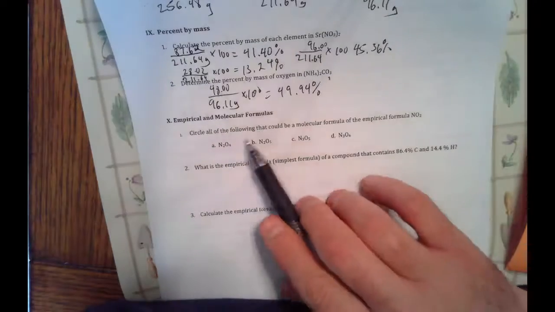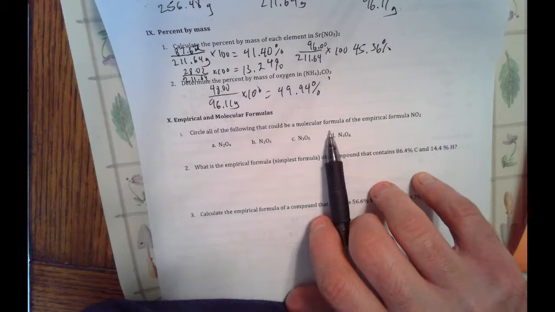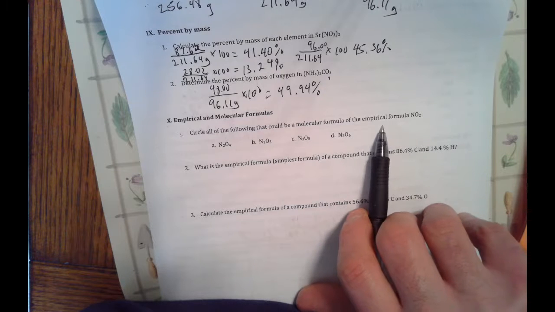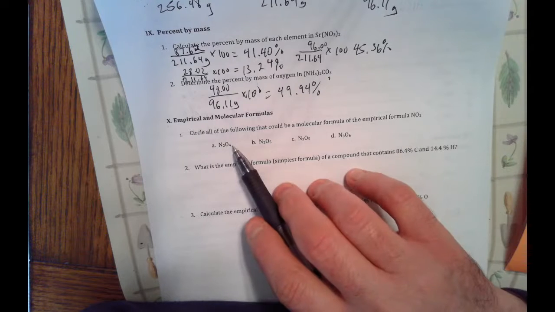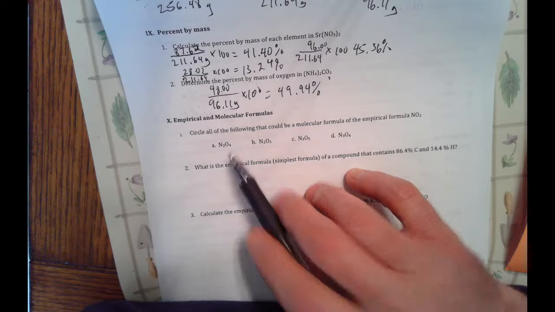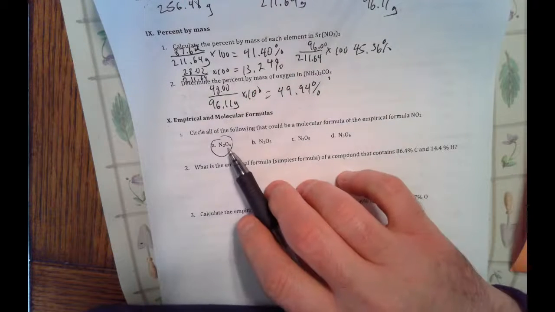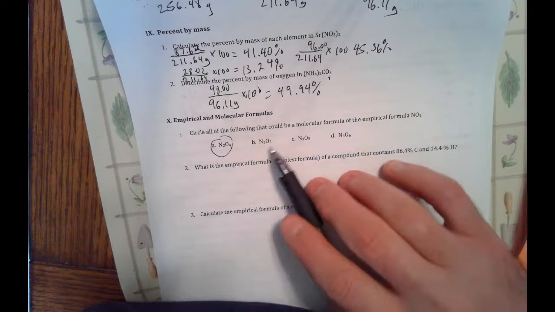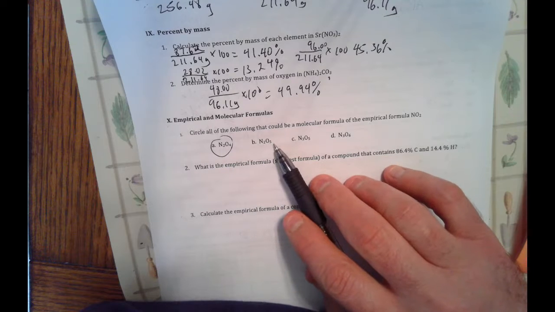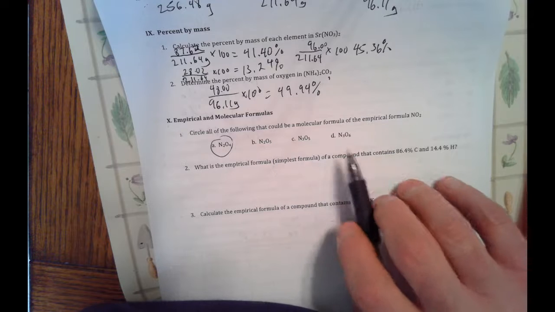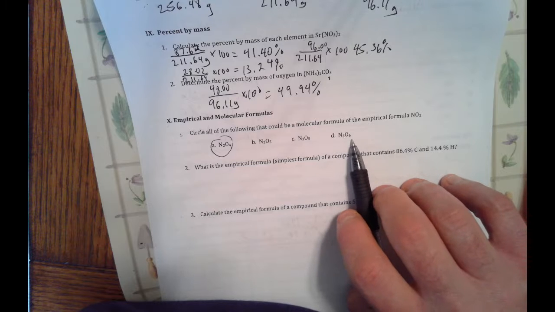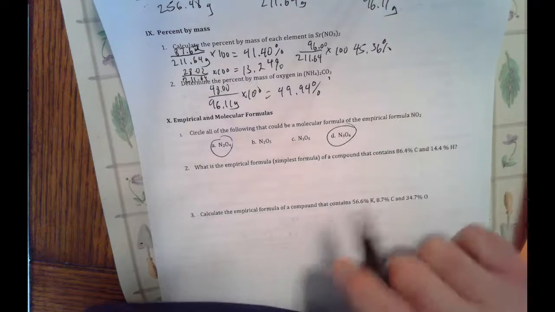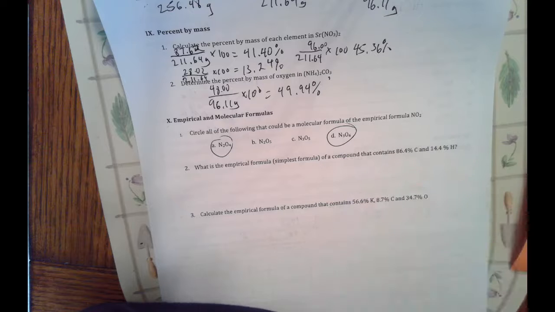Down here we have empirical formulas and molecular formulas. So this is circle all of the molecular formulas that could have the empirical formula NO2. So basically NO2 is everything reduced. So 2 and 4 are both divisible by 2, and N2O4 would become NO2 if we divided both of those. 2 and 5 do not have a whole number common factor. 3 and 5 are the same way. 3 and 6, the greatest common factor is 3. So that, again, would give us 1 and 2 if we divided both of these by 3.